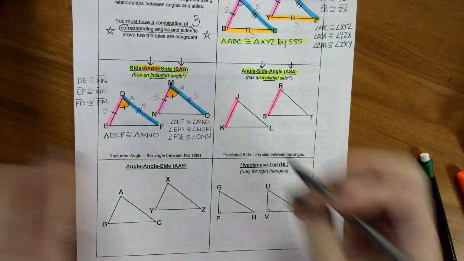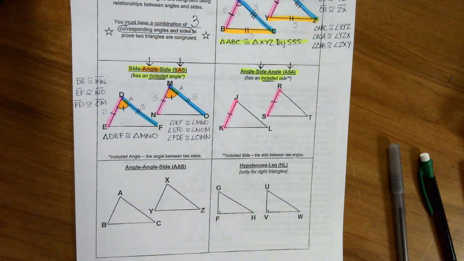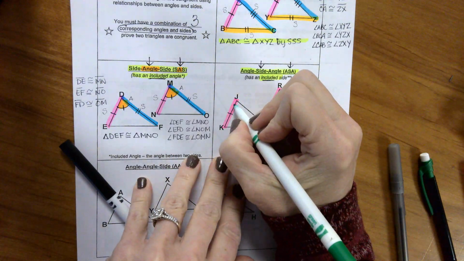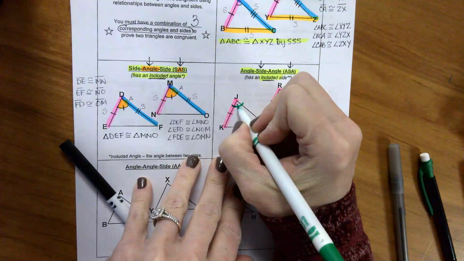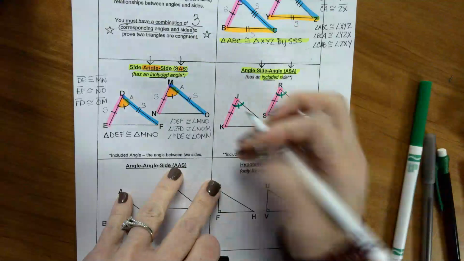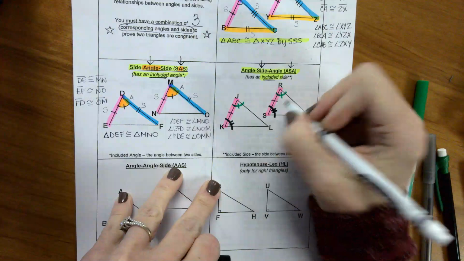That'll be our congruent sides. And then let's do angle J and angle R, and then angle K and angle S.